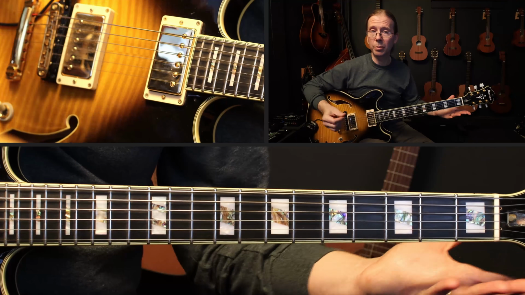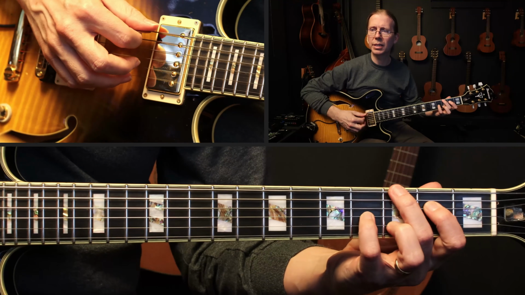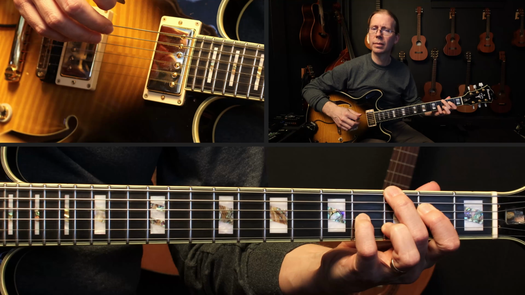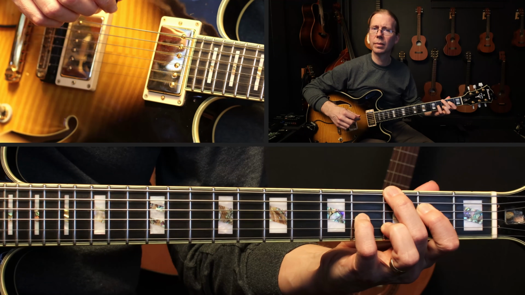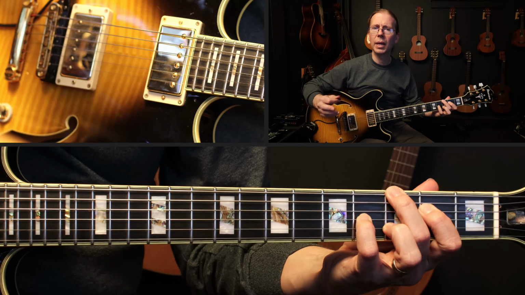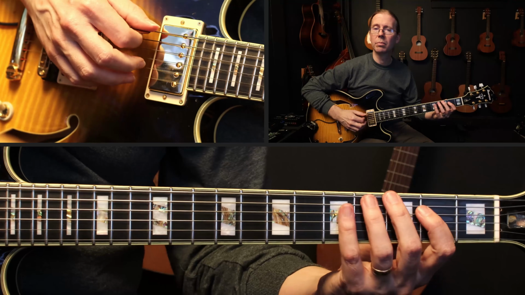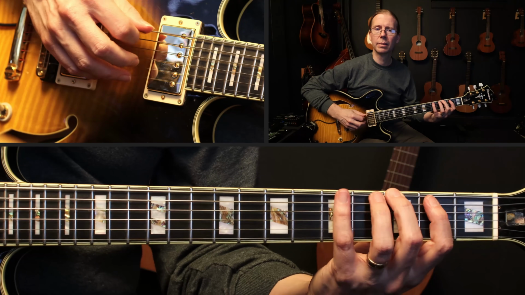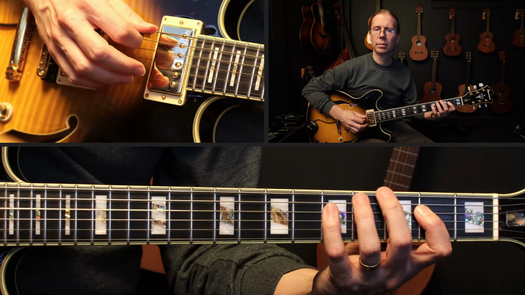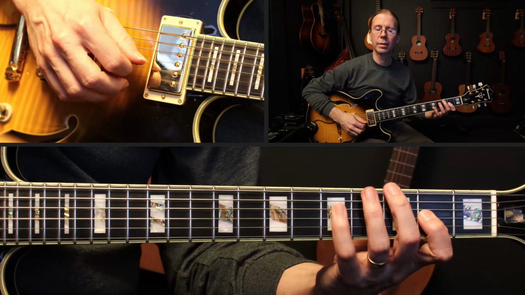Okay, what if we have a G major type chord, let's say G6. And then we improvise with G major pentatonic. And then of course we could keep going.